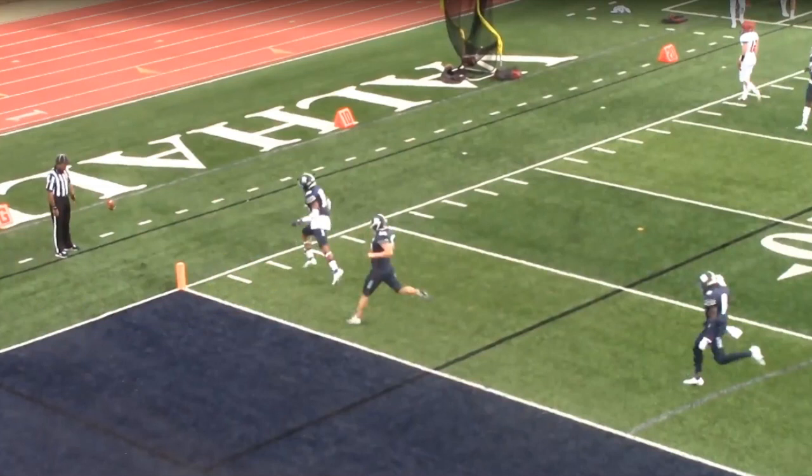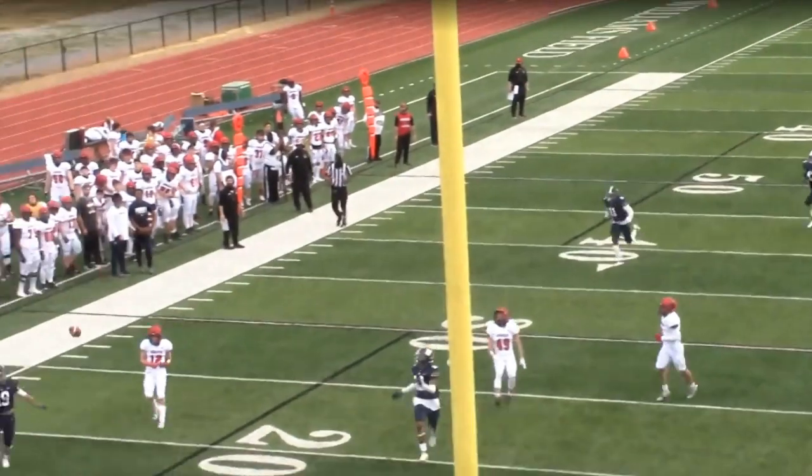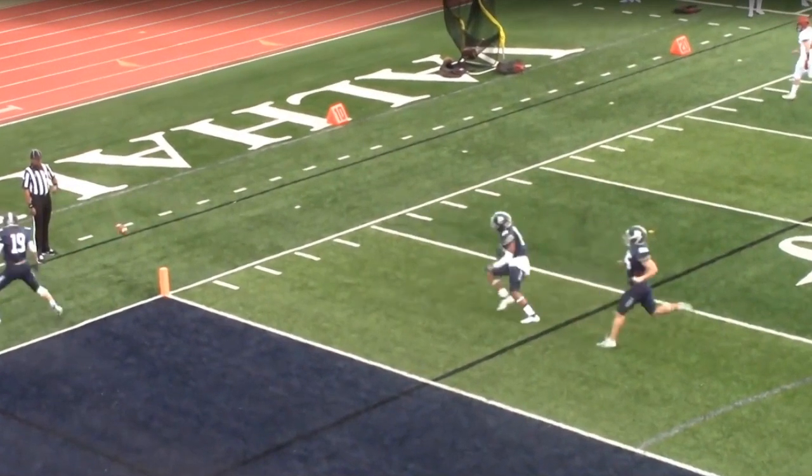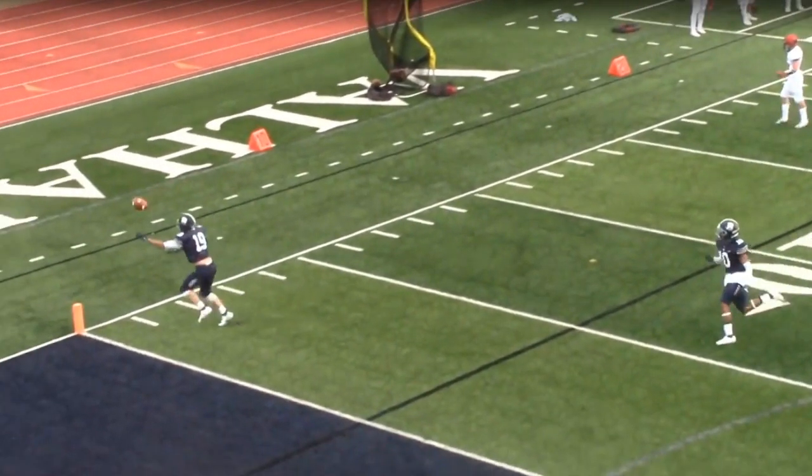So they have two options here. R can put the ball in play at the spot of first touching, or we can put the ball in play where it went out of bounds. Which might be about the same place, so it doesn't really matter in this instance.